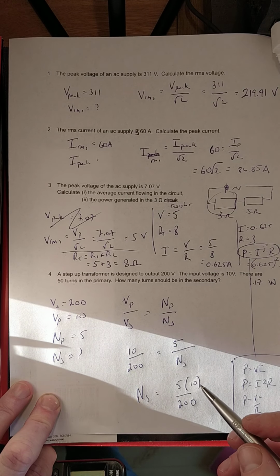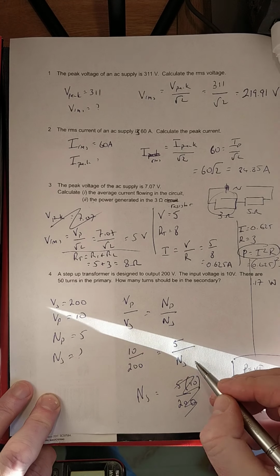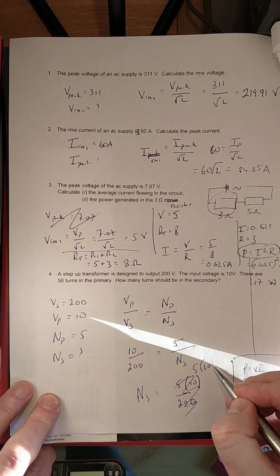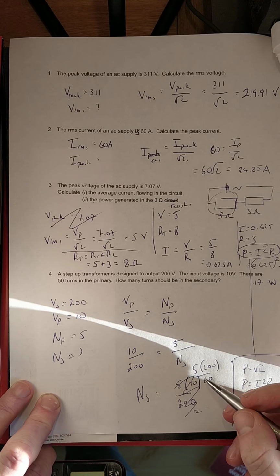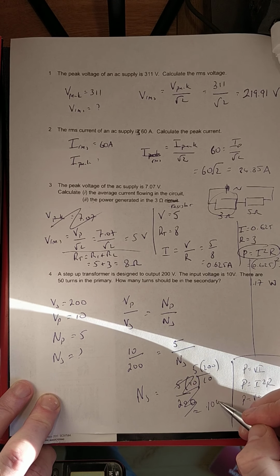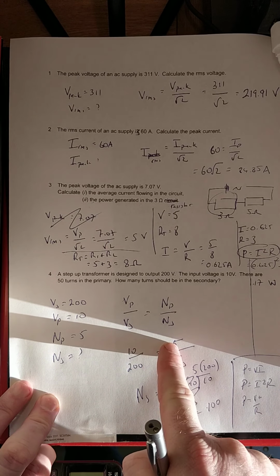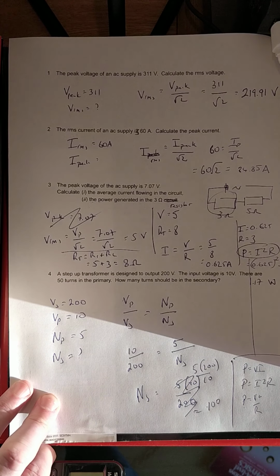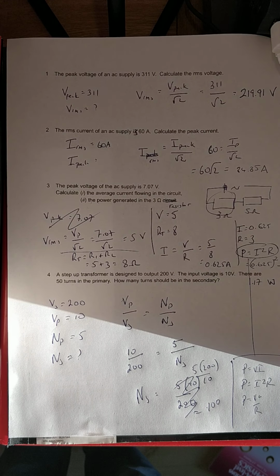Sorry, what have I done? 5 times 200 over 10, and it comes out to be 100. Okay, a dog's ear of that. Obviously 10 over 200 is equal to 5 over 100 anyhow. And don't do what I just did there. And the sun just came out for us. Alright, that's it. Very good.